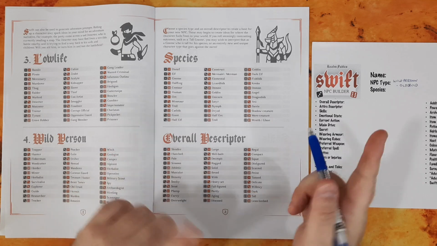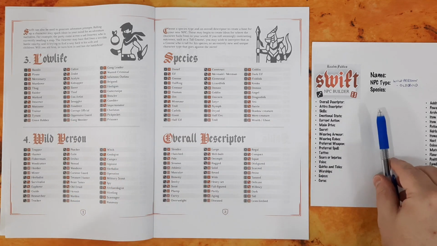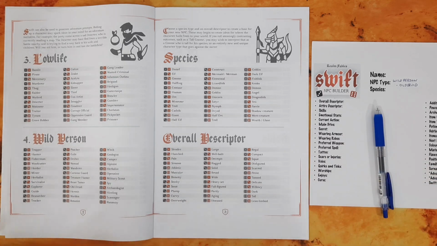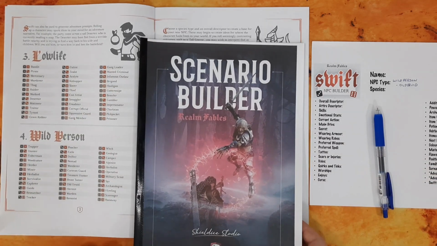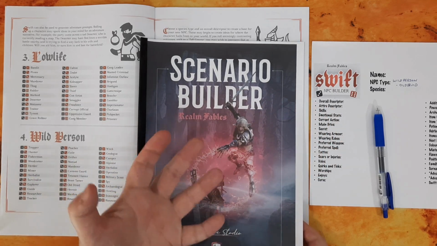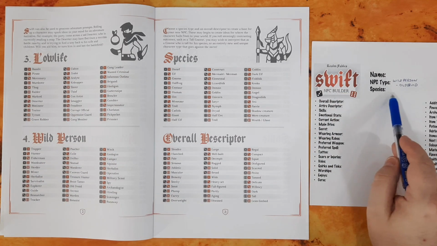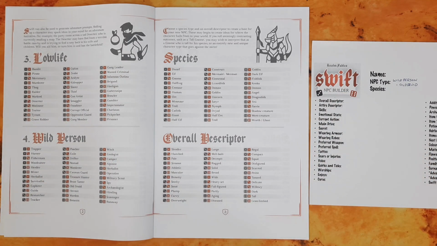I have previously covered another one of Shieldice Studio's tools, the scenario builder, which could actually be used with this to generate an adventure for your party. But rolling up the NPC, like I say, could give you that first step in terms of coming up with adventure ideas. So next, we're rolling up species, which is here.